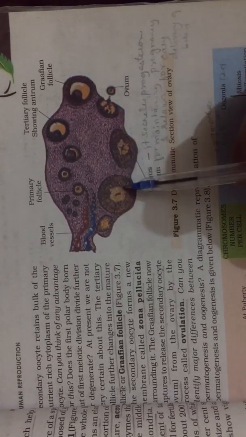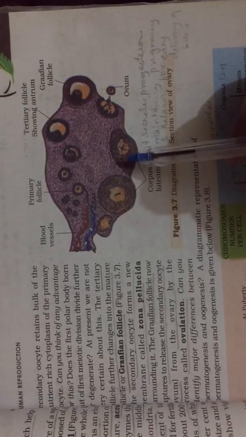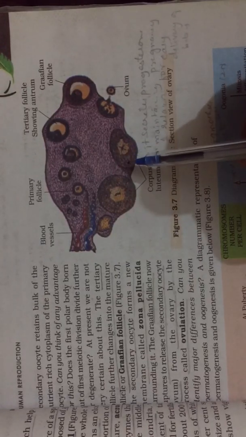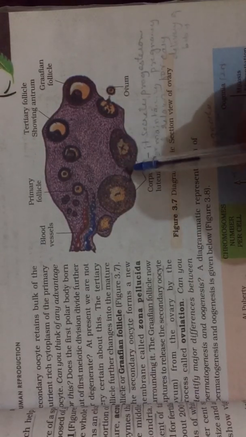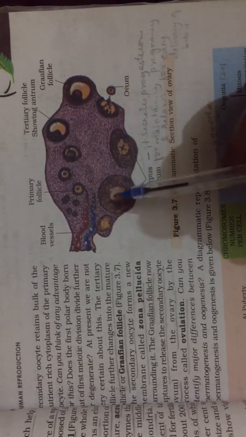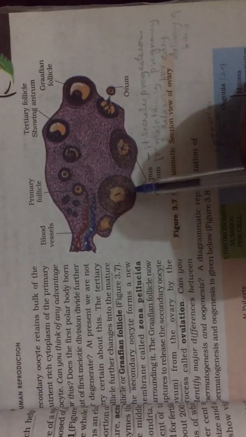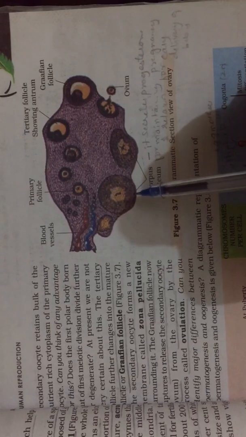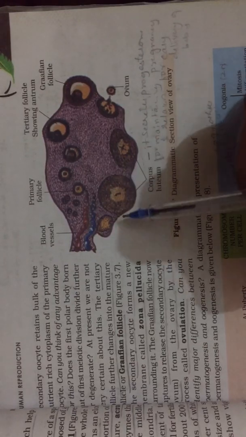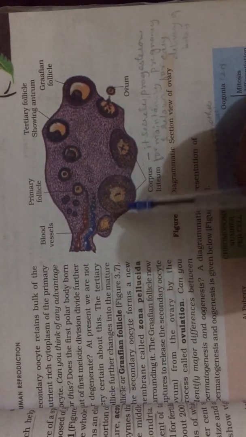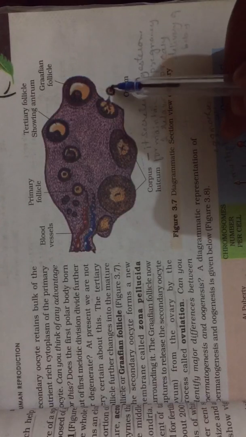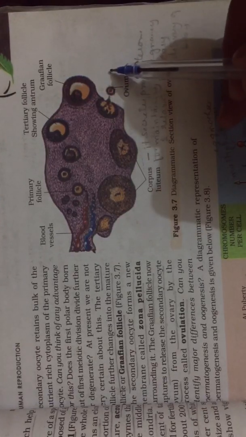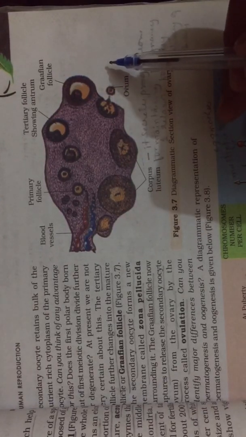For that we call it the corpus luteum. Imagine a balloon: if the air has been removed from inside, how does it appear? Similarly, the Graafian follicle will get transformed into the corpus luteum. This corpus luteum will be retained in pregnancy if fertilization takes place. If not, it will degenerate. The corpus luteum and corpus albicans will later degenerate. Now the ovum which has been released here is caught by the fimbriae of the fallopian tube.